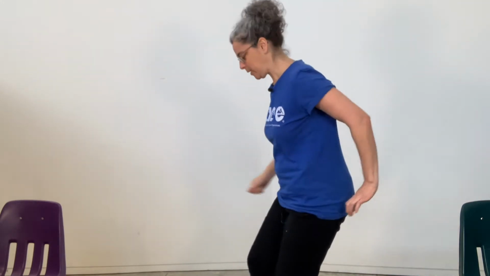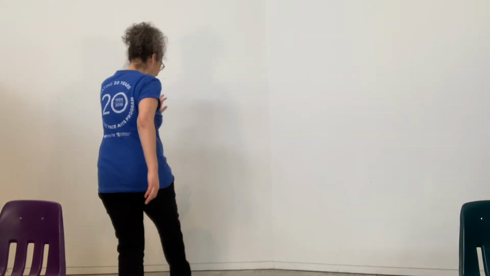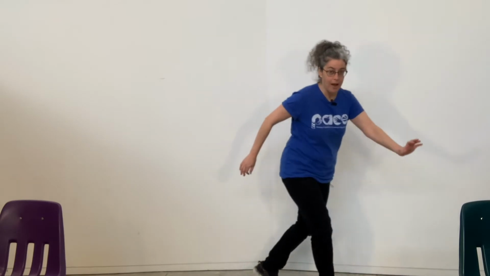Can we try to use the verb tiptoe and make it locomote or move? Ready? Tiptoe in your circle. Here we go. 1, 2, 3, 4, 5, 6, 7, 8. Okay. Tiptoe sometimes is a way to be quiet, right?